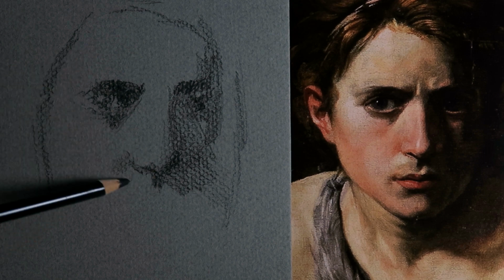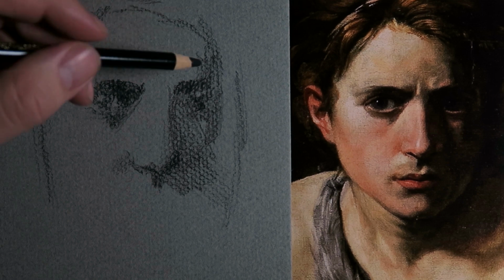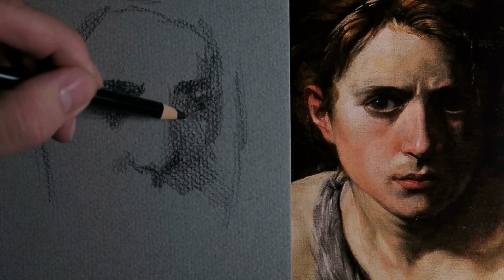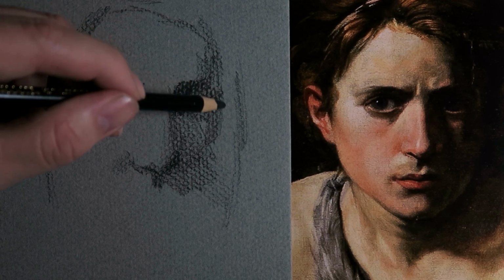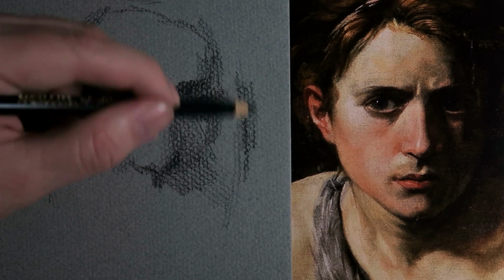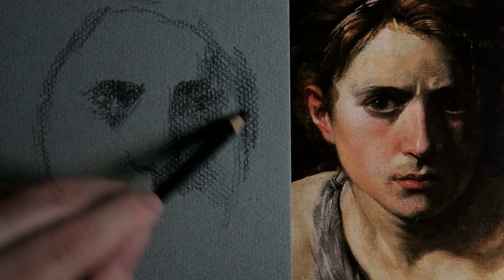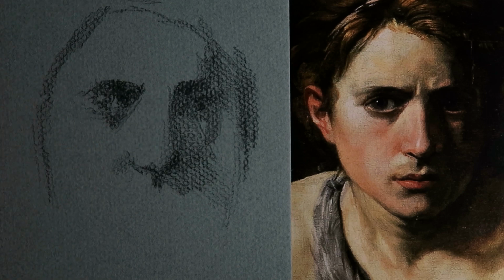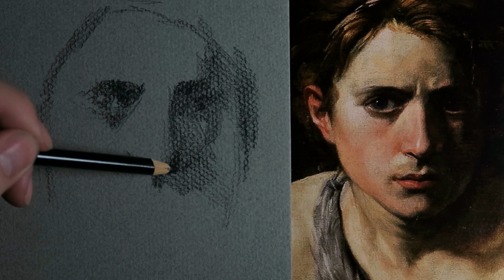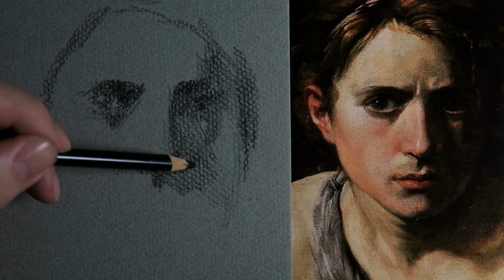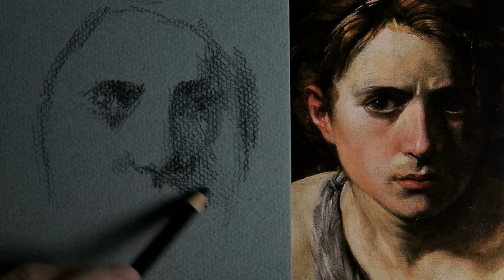Trying to define the nostrils. There's quite a lot of shadow there, so lots to draw with a pencil like this.